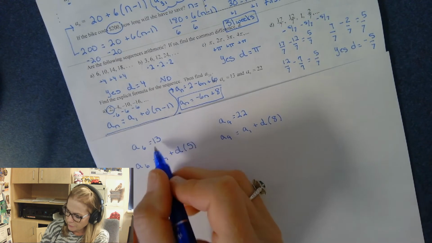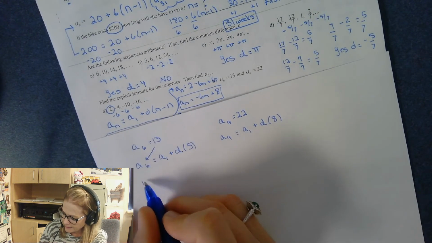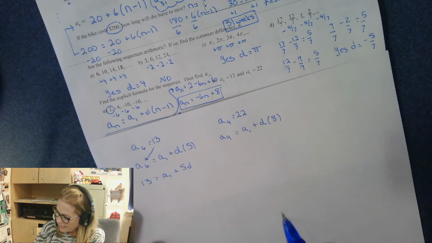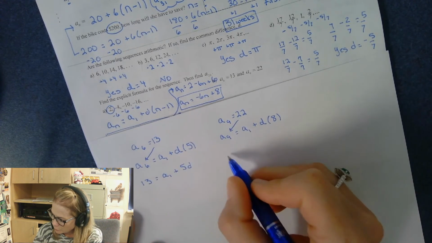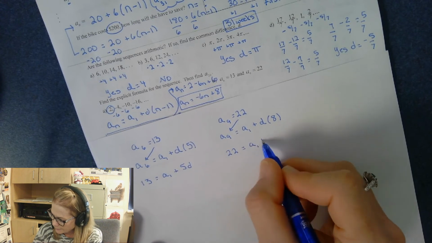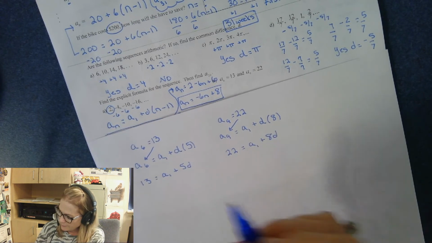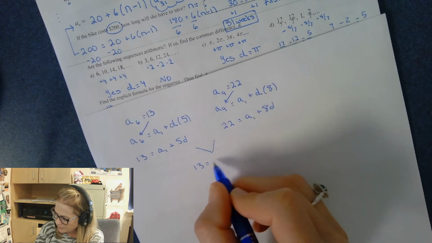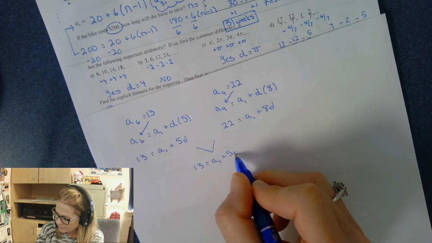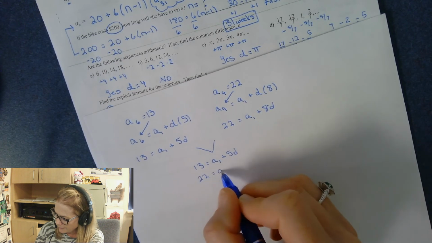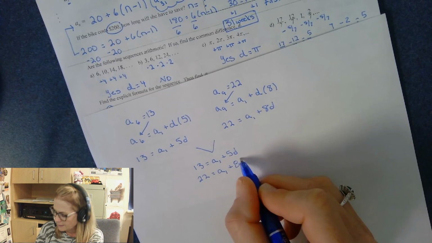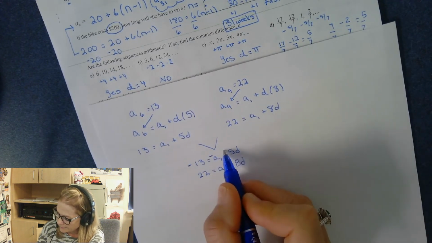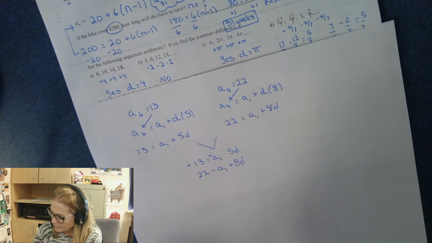Okay, so I can substitute this in here and just say that 13 is equal to a_1 plus 5d, and 22 is equal to a_1 plus 8d. Okay, so if I solve these as a system, let's pair these two and just write 13 equals a_1 plus 5d, and then 22 equals a_1 plus 8d. I can easily use substitution or elimination. So for example, I could just multiply all of this by a negative, and that's totally fair, and get rid of a_1.